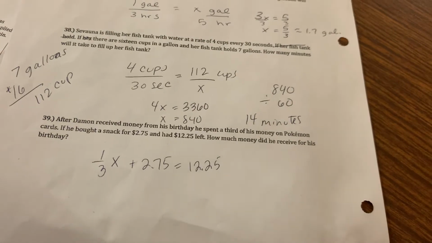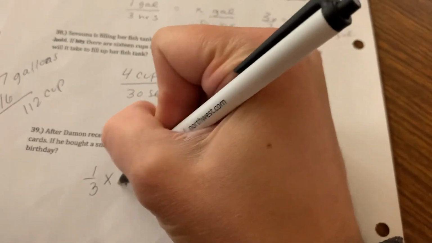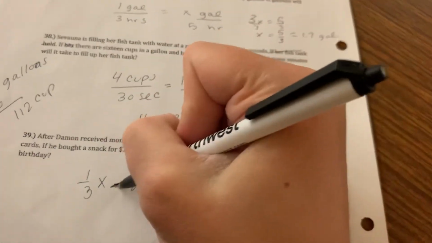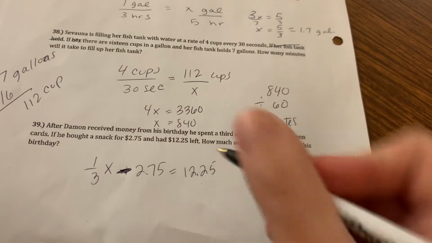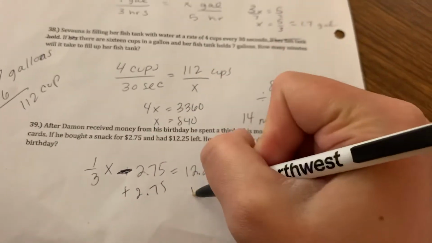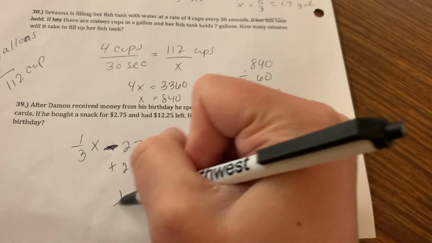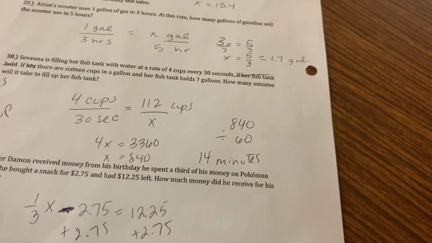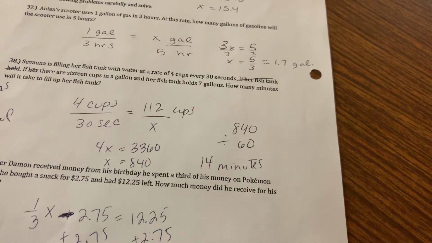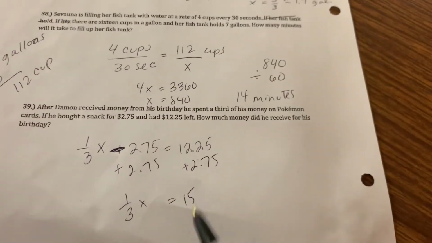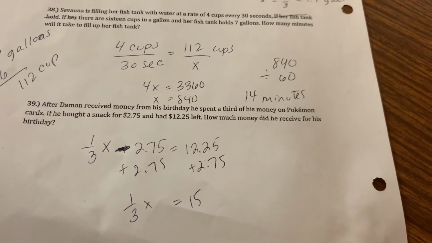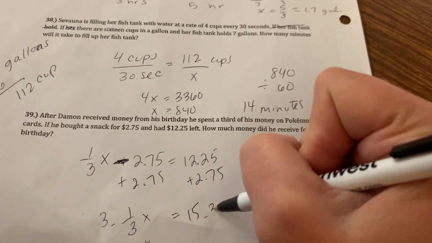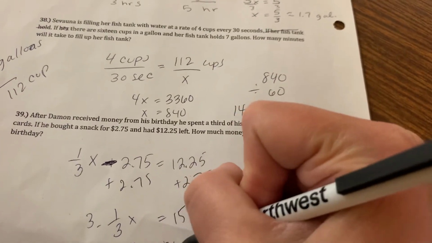So whatever he had, you take a third of, subtract $2.75 because he bought it, and then he's left with $12.25. So if I go backwards and say, okay, I have $12.25 left, I'm going to add that $2.75 back to what I had. That's $15. Okay, well, a third of that is $15. So if I multiply it by 3, how much did he originally have? $45.